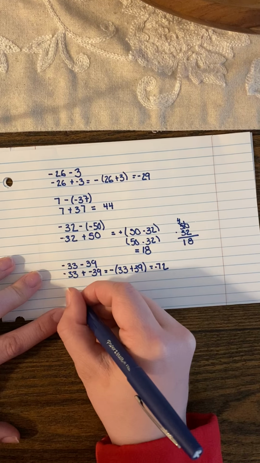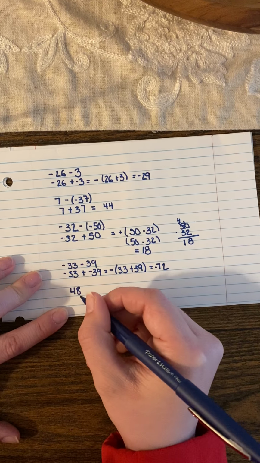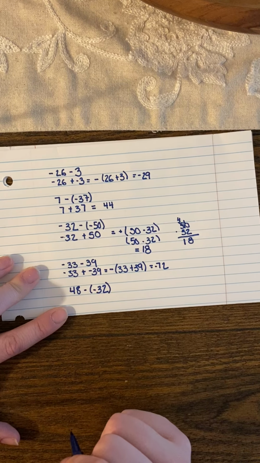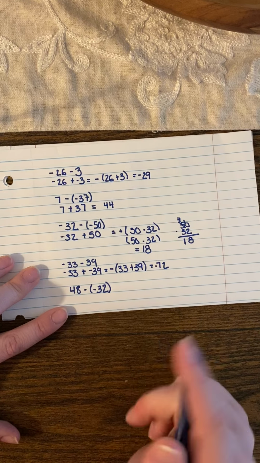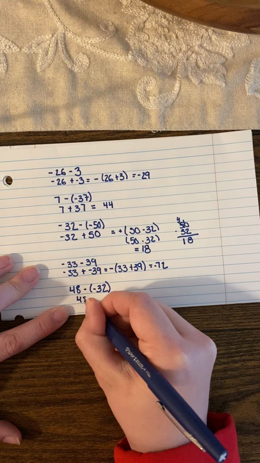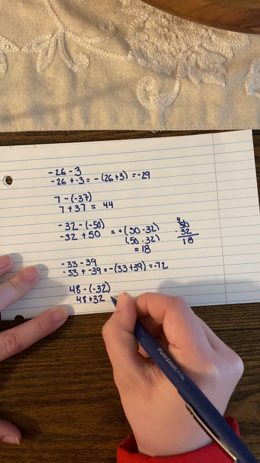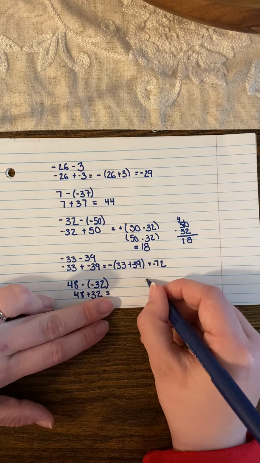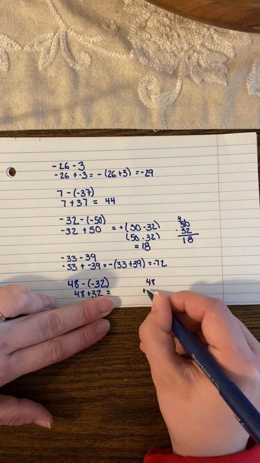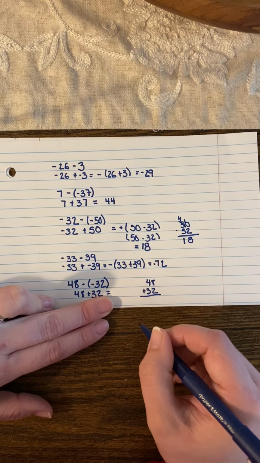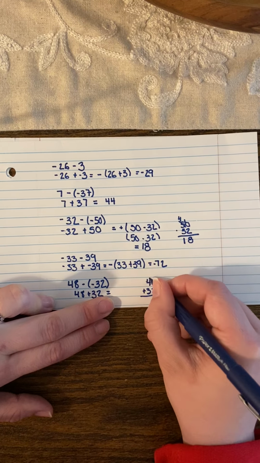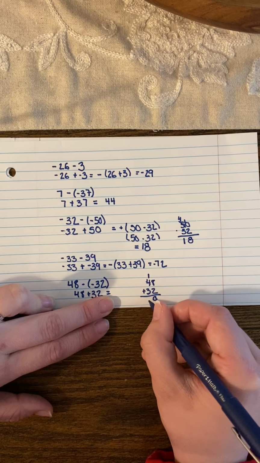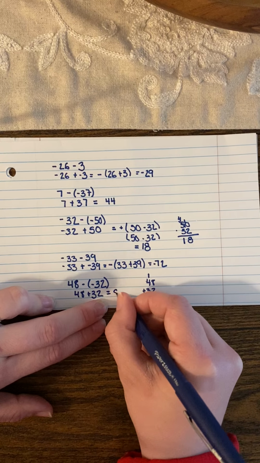Okay, one more. 48 minus negative 32. We got that minus a negative, so that turns into addition. Then we do 48 plus 32. 8 plus 2 is 10. Carry the 1. 4 plus 3 is 7, plus the 1 is 8. So our answer is 80.